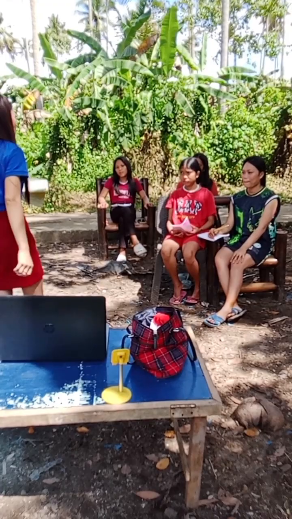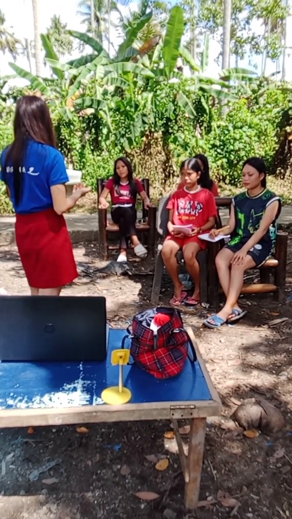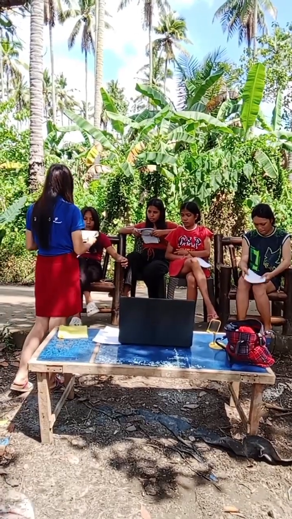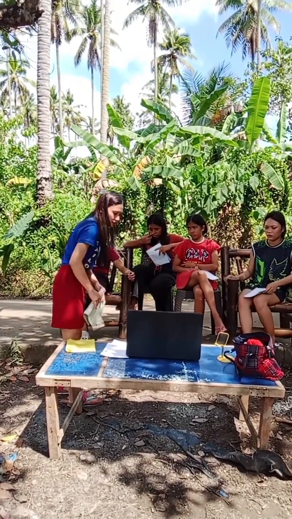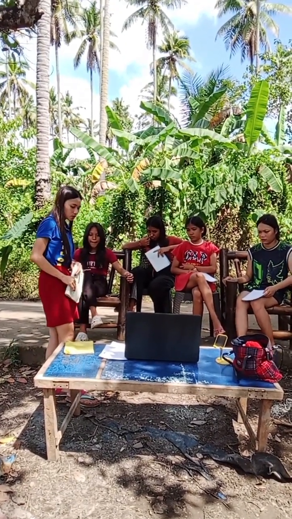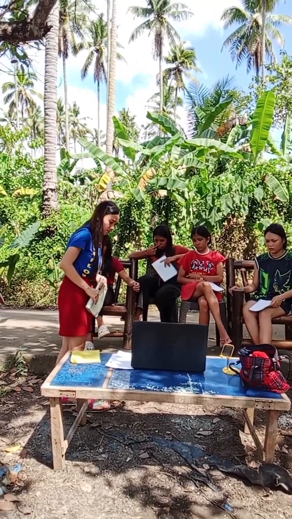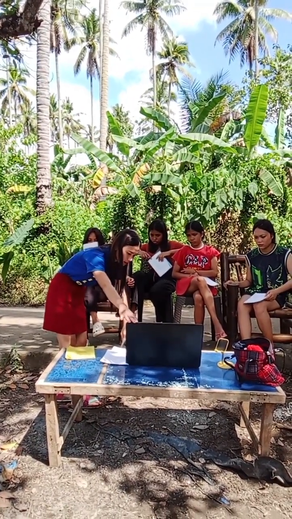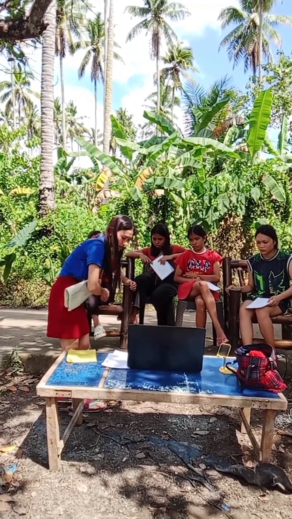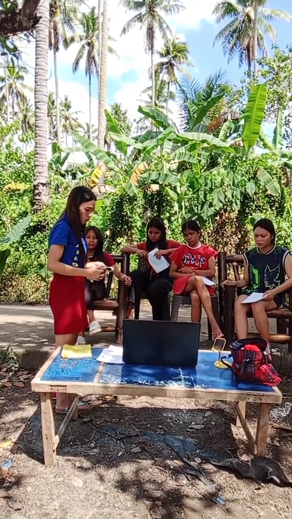Before we discuss this, please be mindful of our classroom rules so that at the end of this lesson, you will be able to attain the following learning objectives. So these are our learning objectives. At the end of the lesson, the students should be able to define straight news lead, explain the significant qualities of straight news lead, and write a straight news lead about a school or community event through an activity.